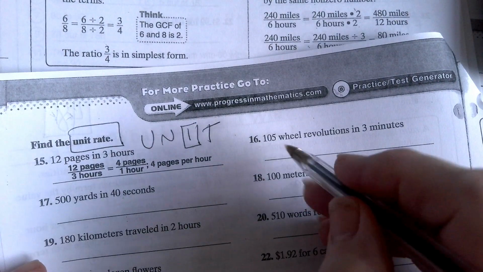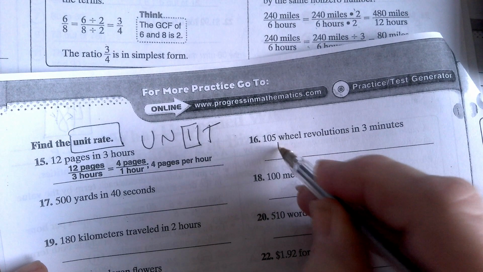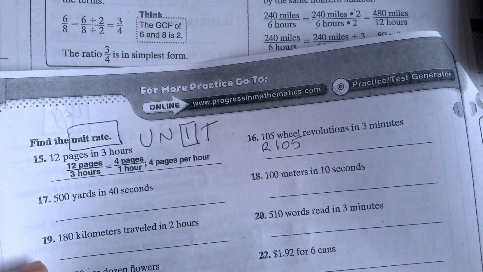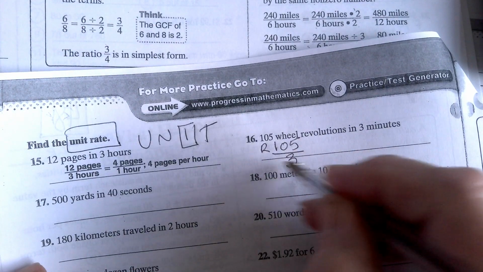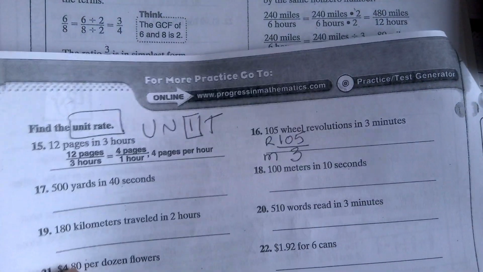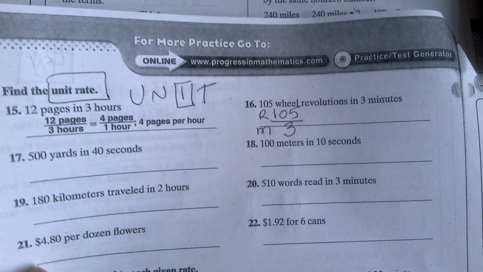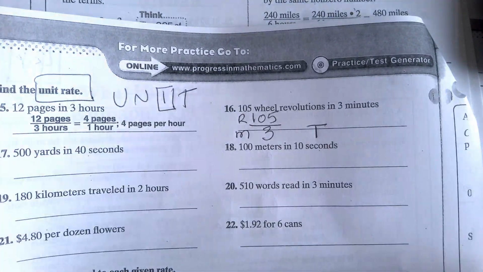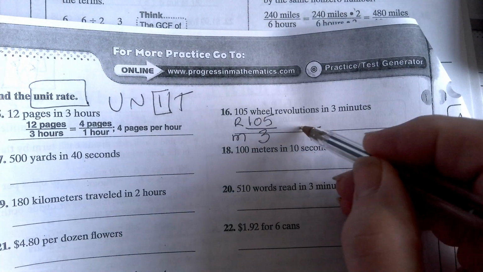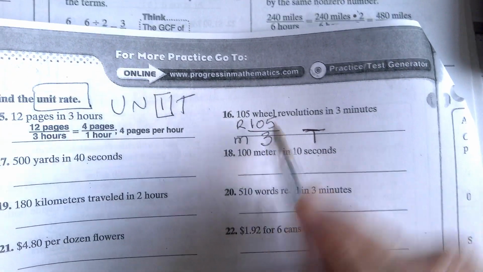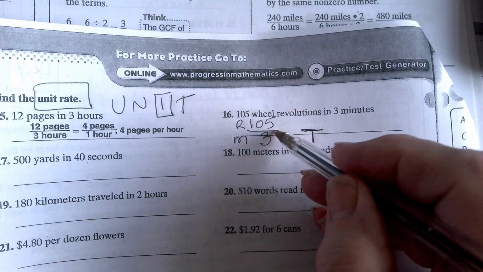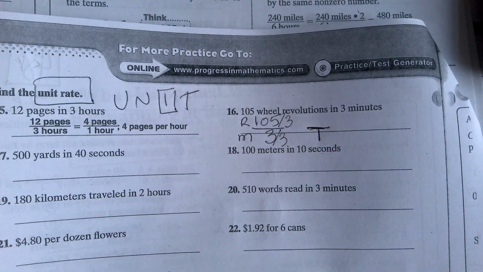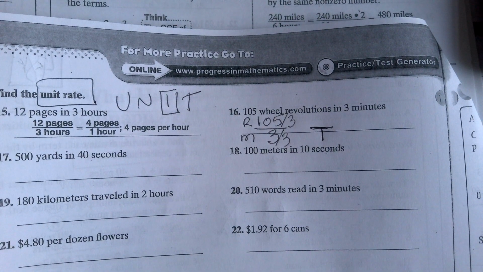105 revolutions, which is a turn of the wheel, in 3 minutes. But I don't want to know for 3 minutes. I want to know for 1 minute. So this is not a T, this is a fraction. To get that to be a 1, I'm going to divide this by 3 and divide this by 3.